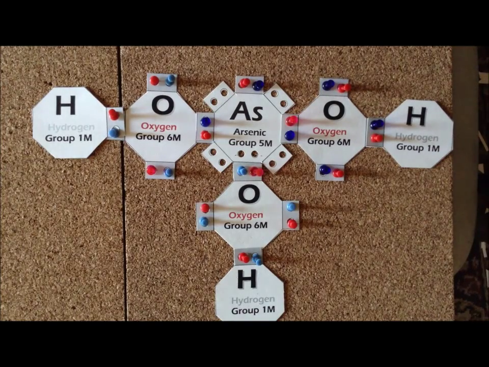We can allocate the electrons in such a way that we can satisfy the duet rule for each of the 3 acidic hydrogens. We satisfy the octet rule for each of the oxygens, and we have just enough electrons left over to satisfy the octet rule for arsenic without needing to expand the octet.